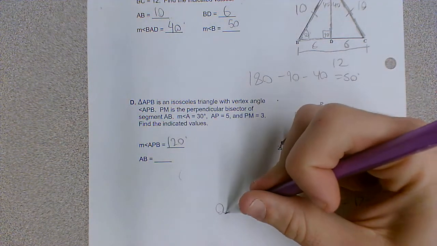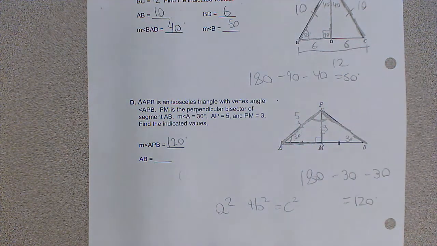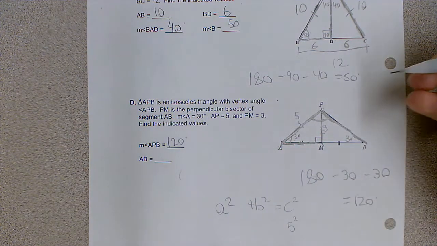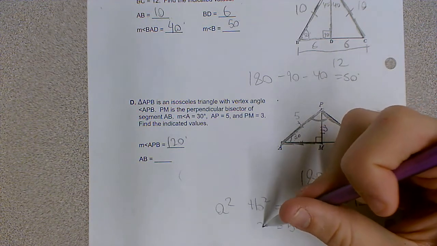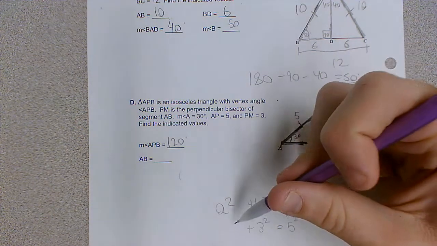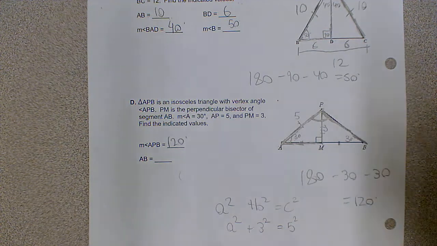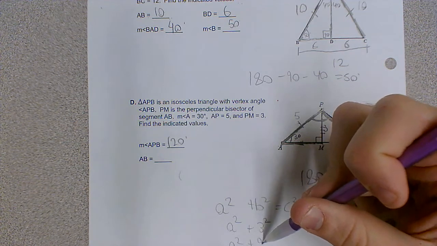A squared plus b squared equals c squared. Okay, I'm going to call 5 my c. I need the square. I'm going to call b my 3. And what I'm trying to find is a squared, or just a. All right, to square these, I'm going to go ahead and do that real quick. A squared plus 9 equals 25.